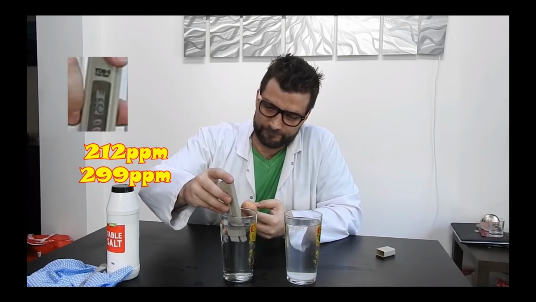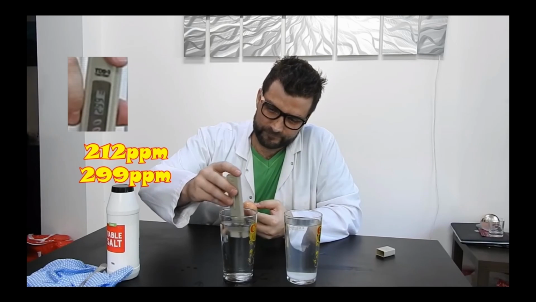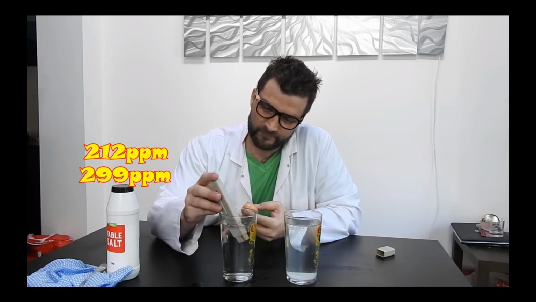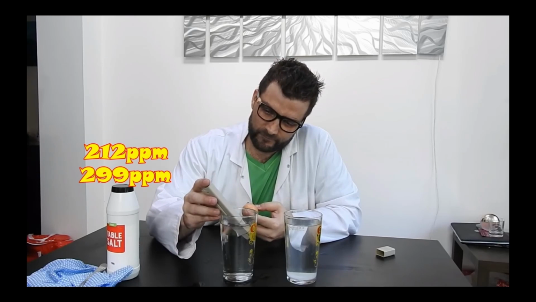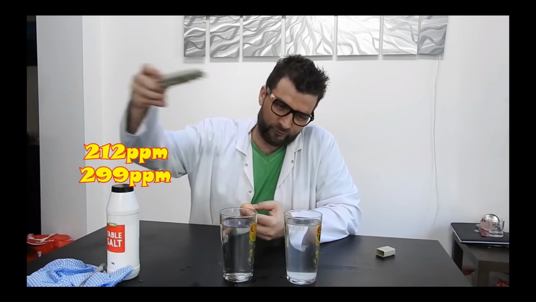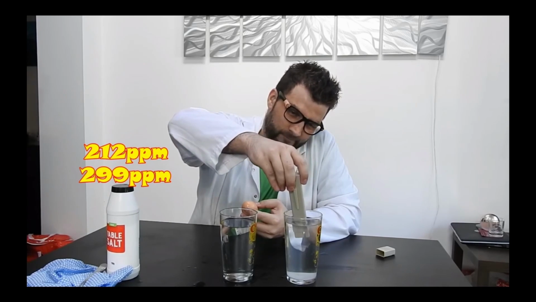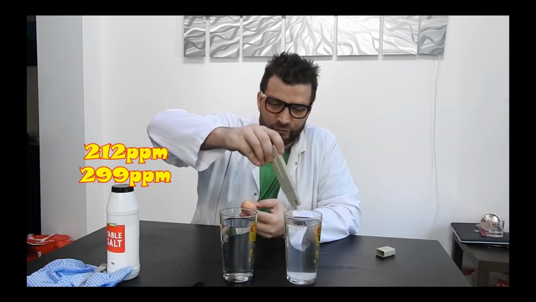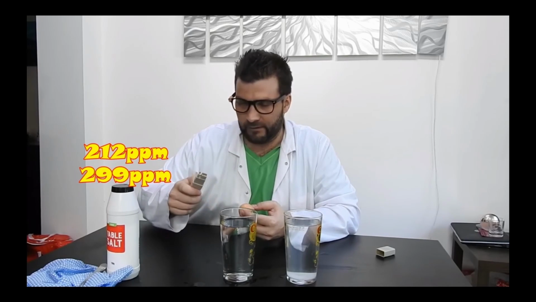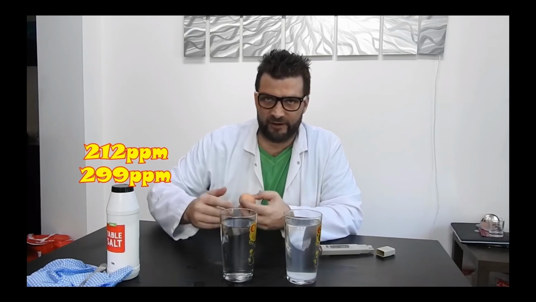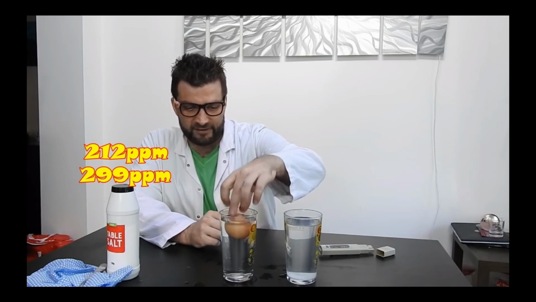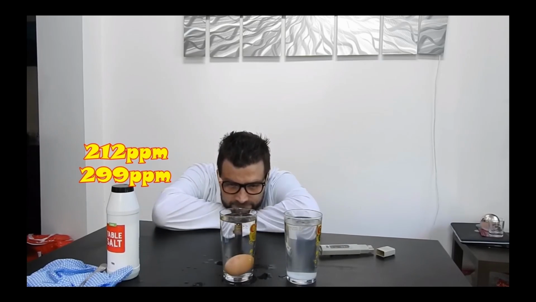Let's try this one again. $208. Yeah, it's about 200. Then this one's about 300. Yeah, so it's 200 and 300, right? So one's got 100 more parts per million than the other. That tells me that there is a density variation between the two. So what we're going to do is we're going to see what happens when this egg is dropped into here.